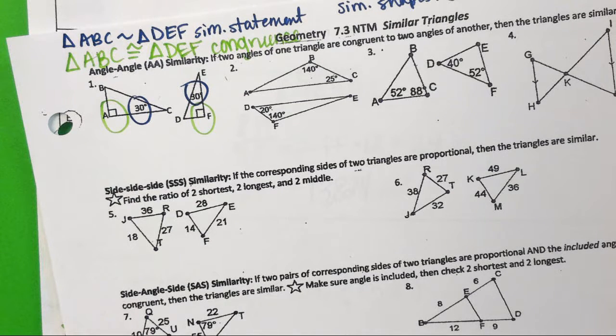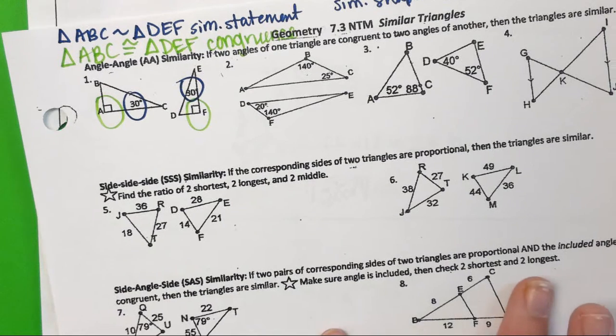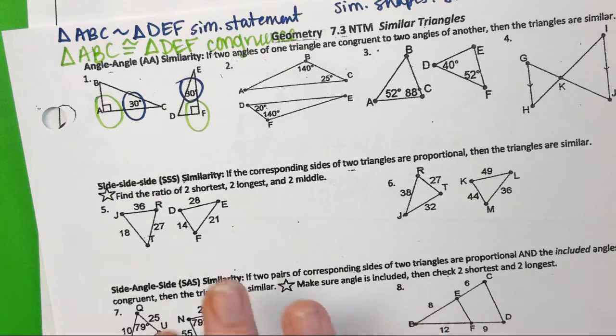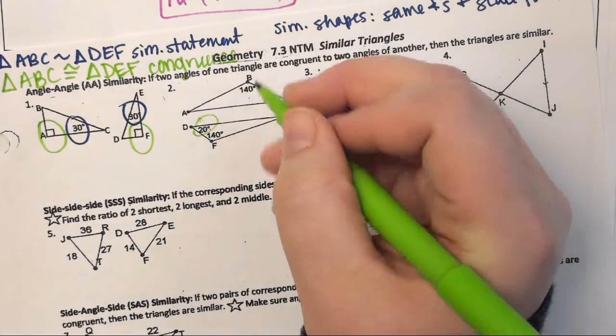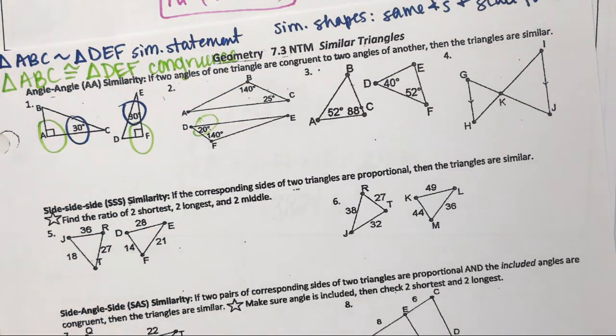I'm going to practice writing my similarity statement in a few minutes. But I know we want to get to the match game, so I'm just going to focus on that. Let's look at, obviously, number 2. They both have a 20. Oh, no. They don't both have a 20.